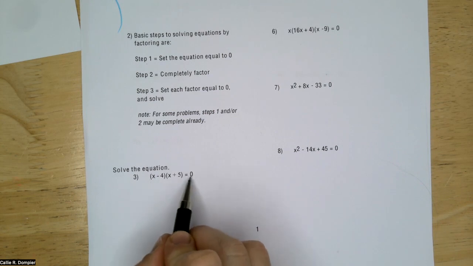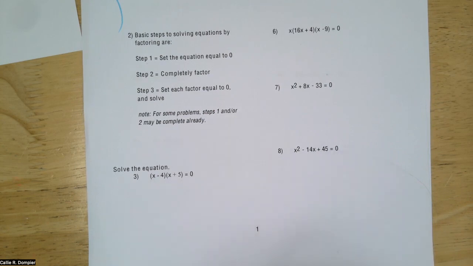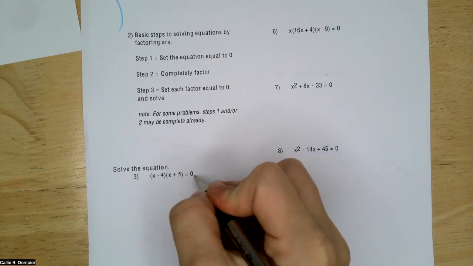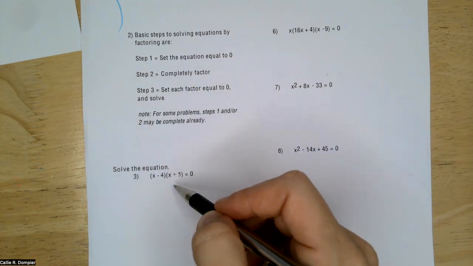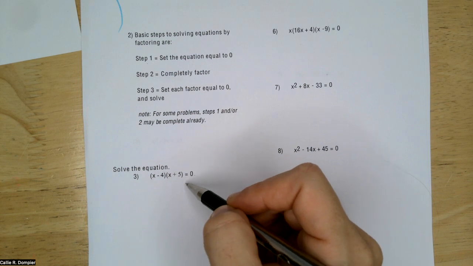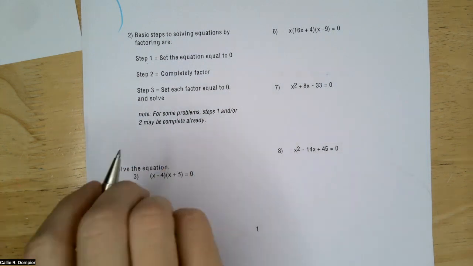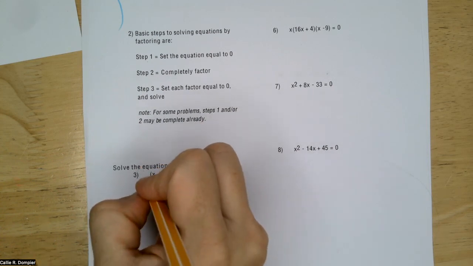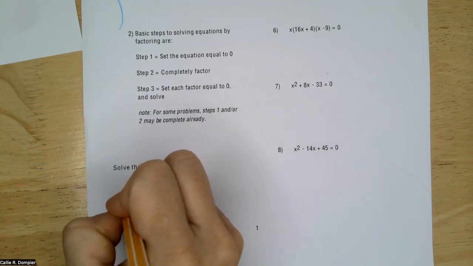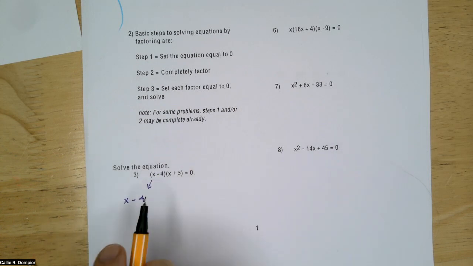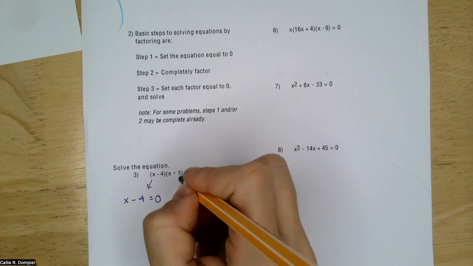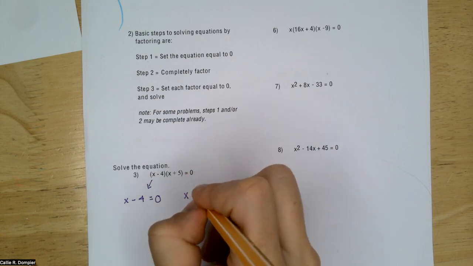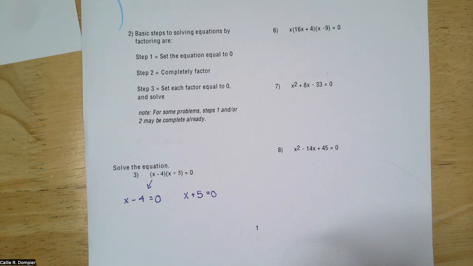All right, so we're already set equal to 0 for this first example, x minus 4 quantity times x plus 5 quantity. Good. We're already set equal to 0, which is step 1. Step 2 is completely factor, which is actually already done, right? We factored it to x minus 4 times x plus 5. Set each factor equal to 0 is the step we're on. So we're on step 3 and question 3. All it means is we take each factor, this is one of the factors, set each factor equal to 0. Here's the other factor, set it equal to 0, okay?